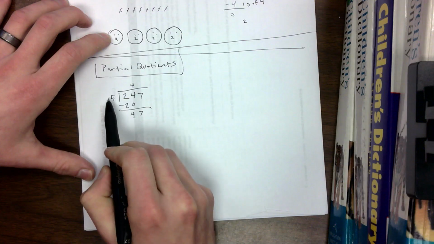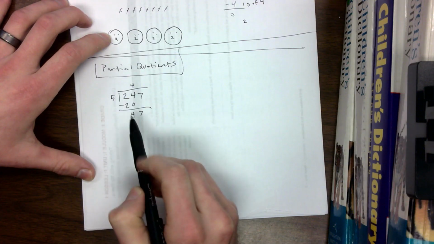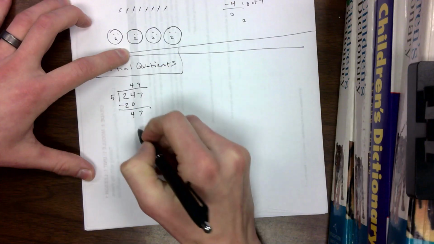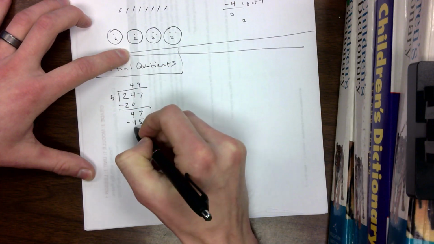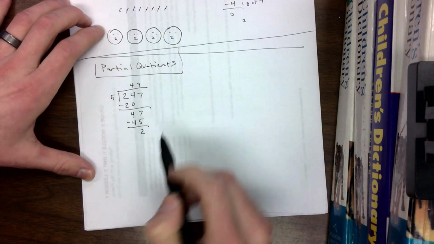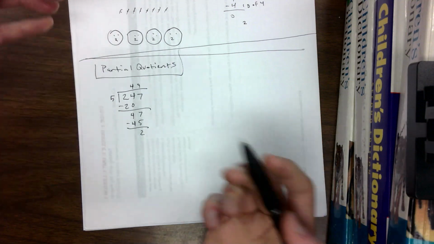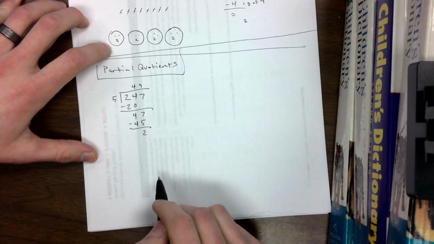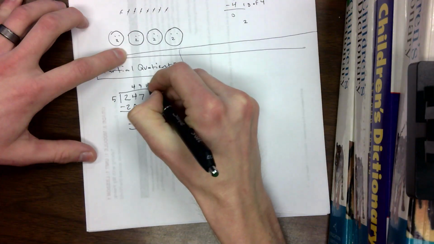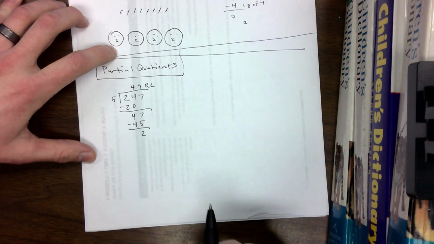Bring it down. How many times can 5 go into 47? 9 times. So I put the 9. I put its product. Take it away. And at this point, in 4th grade, if there is a remainder, we just leave it as a remainder. As they move on, this will become decimals. But for now, all they would do is they would say 49 with a remainder of 2.